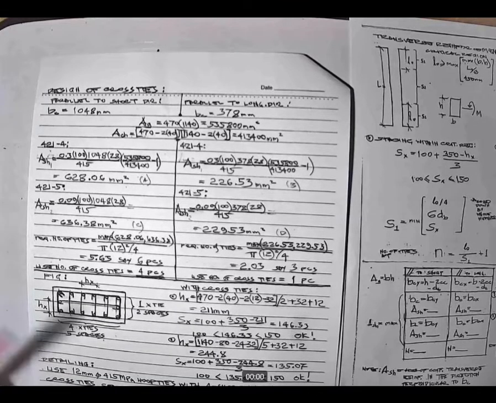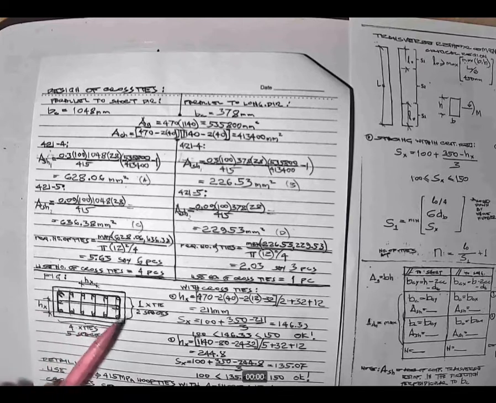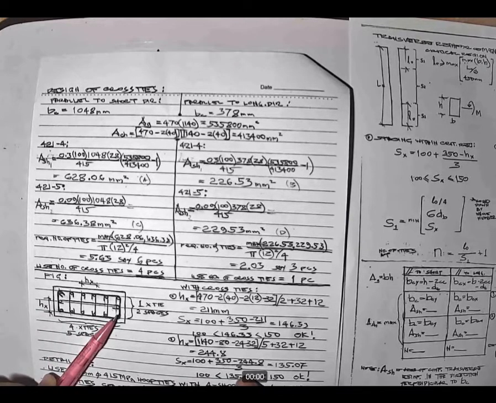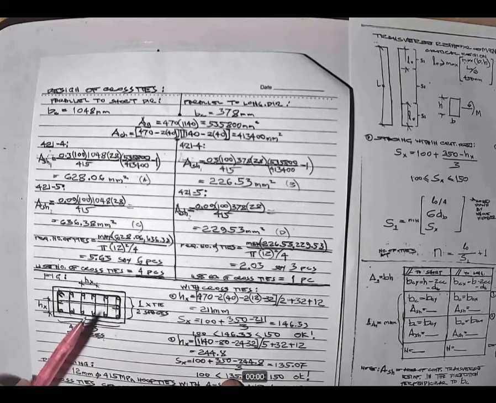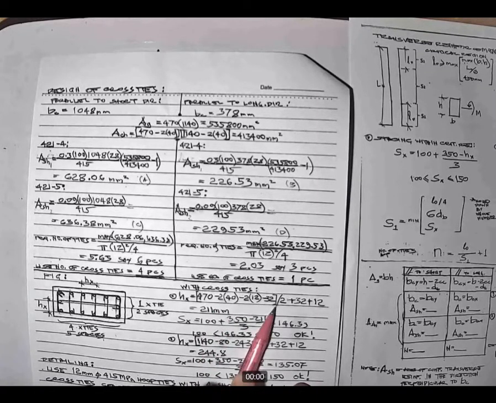Alright. Next is, we will now compute the spacing sa critical region. Okay? Sa critical region na. So HX here is 470 minus 2 times 40 minus 2 times 12 minus 32 divided by 2.